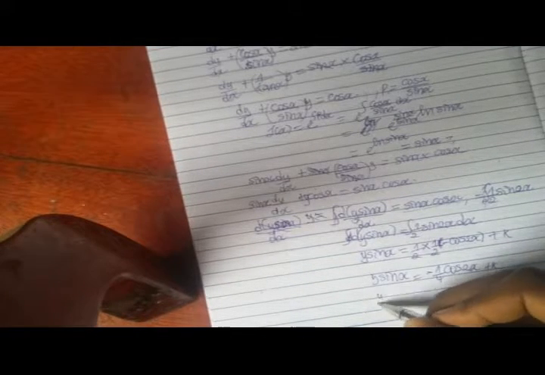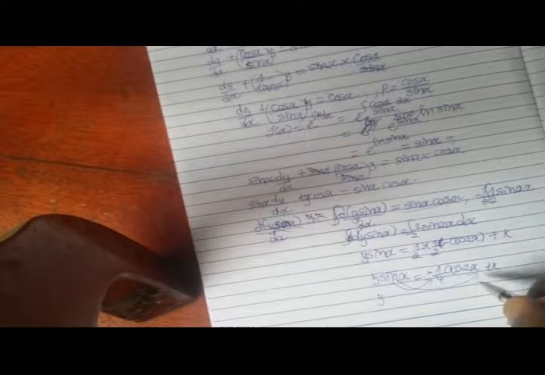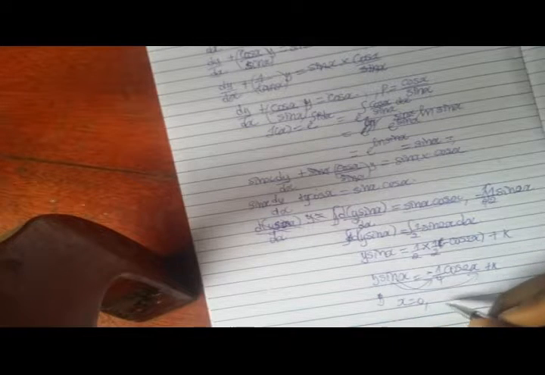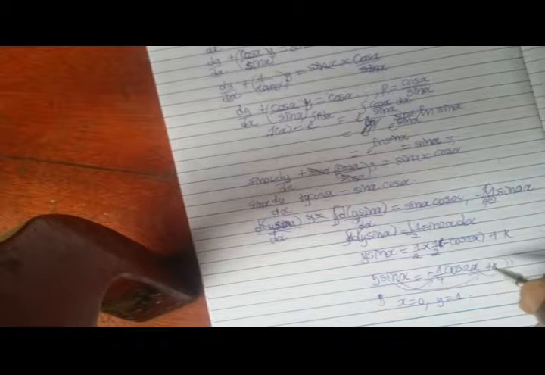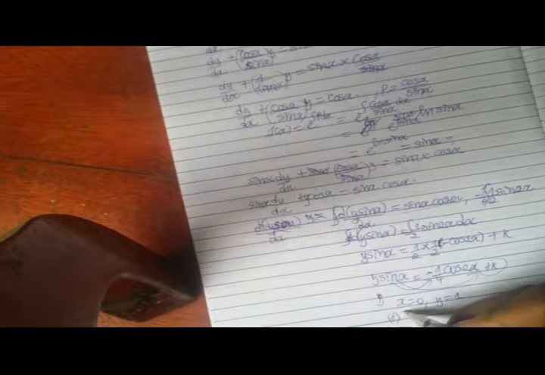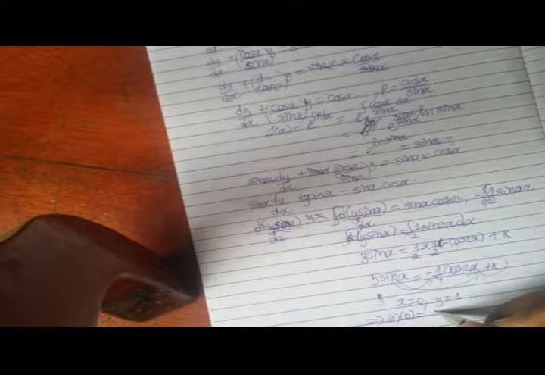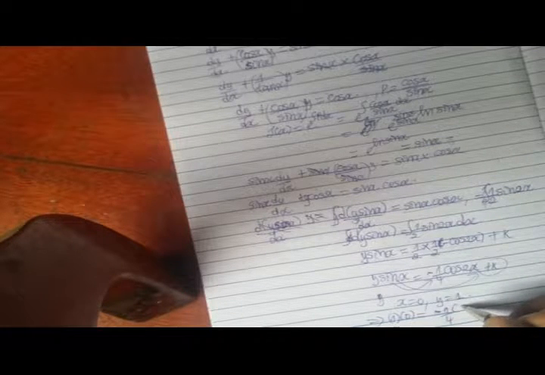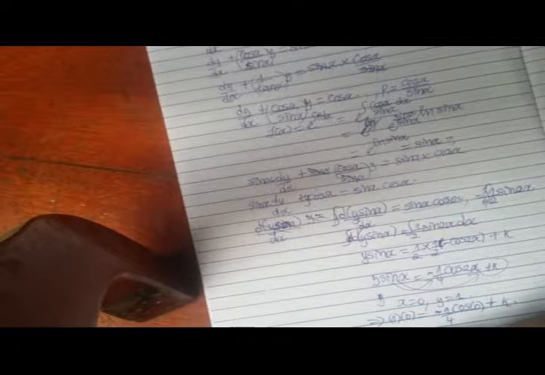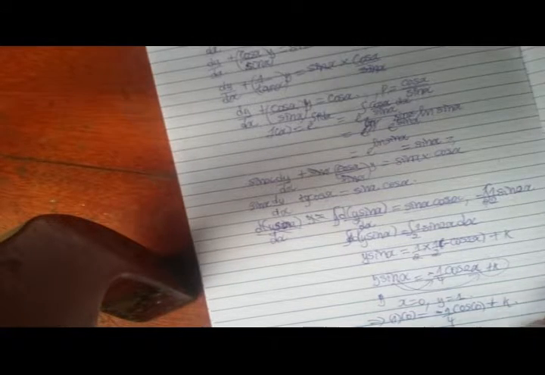They said when x equals 0, y equals 1. So we're going to look for the value of k. Sin 0 is 0, so 1 times 0 equals negative 1/4 cos 0 plus k, so k equals 1/4. We did it.